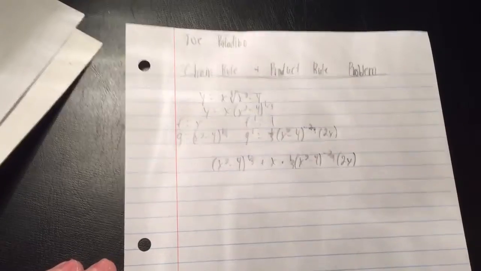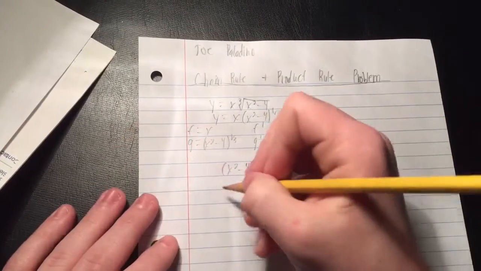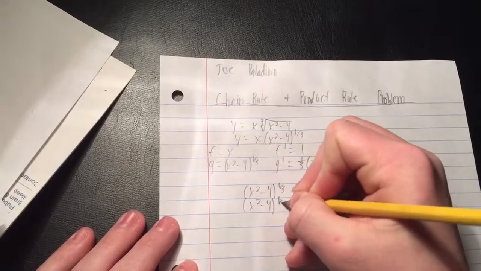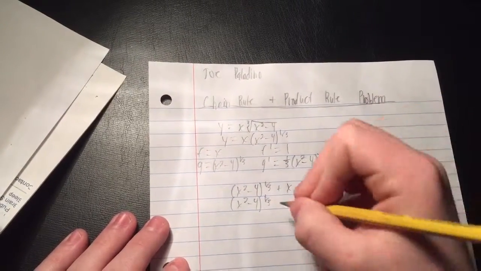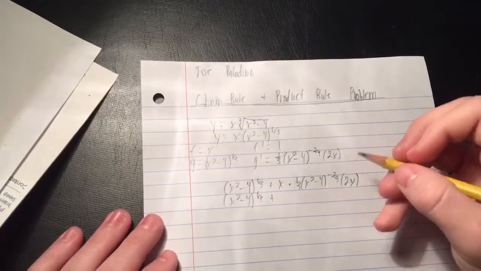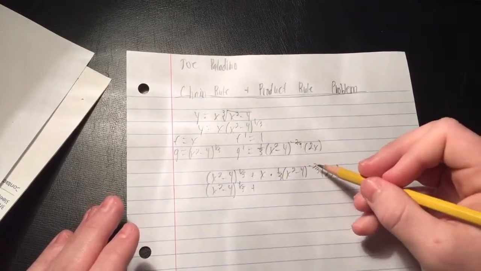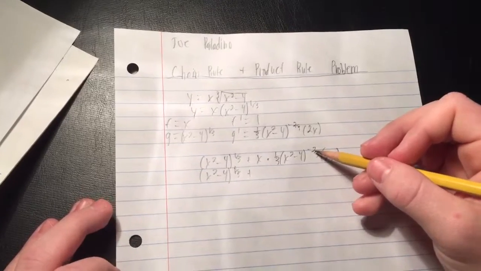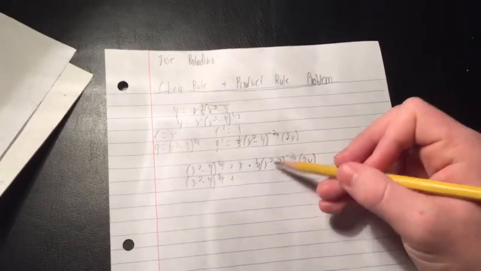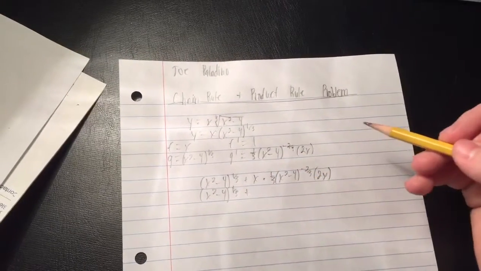So now I'm going to combine this a little bit. So this stays the same as (x squared minus 4) to the 1/3. And then on this side, first I'm actually going to get rid of this negative exponent. So what I can do here is bring this into the denominator, and also get rid of the 1/3.